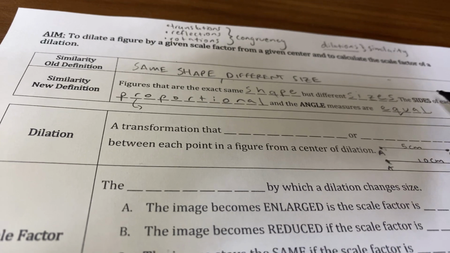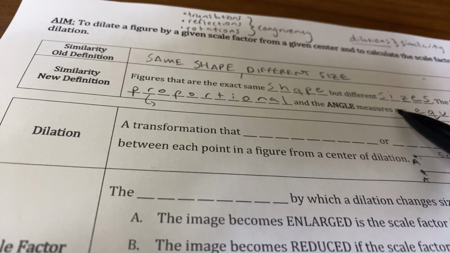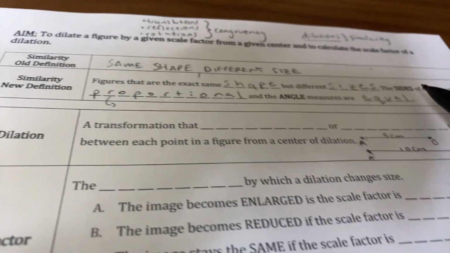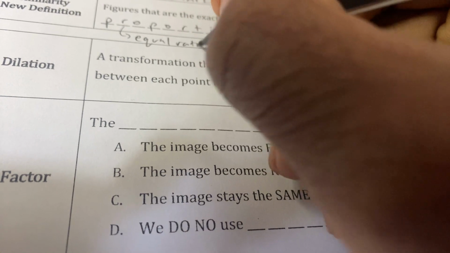What about their sizes has changed? Well, the sides are now proportional. The angle measurements stayed the same though, just like with the other transformations. The biggest thing is that the sides of each figure are proportional. Let's remind ourselves what proportional means. It just means equal ratios. And we'll talk about what that means in just a second.